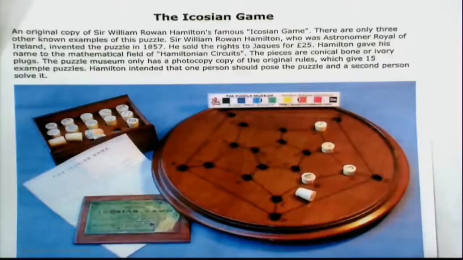I was talking to Helen Quinn at the faculty party earlier this afternoon, and I said, "Oh, I'm going to be talking about Hamiltonian paths," and she's a physicist, so she said, "Oh, you mean the Hamiltonian?" No, this is different. This is something he did earlier, right after he discovered quaternions, and he made up something called the Icosian game. And here's a picture of one of the 4 known examples of the Icosian game.